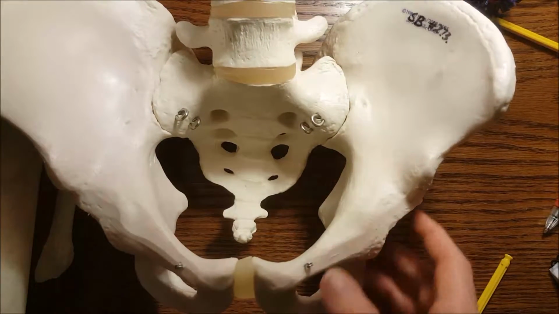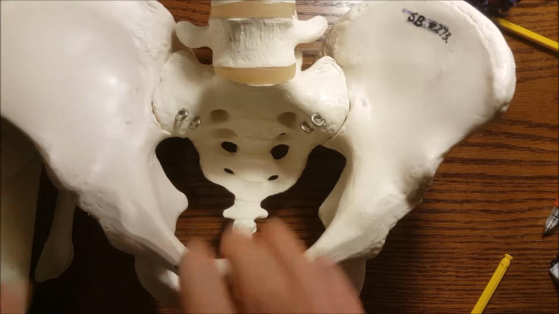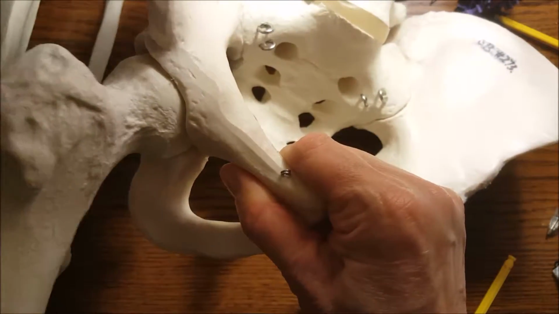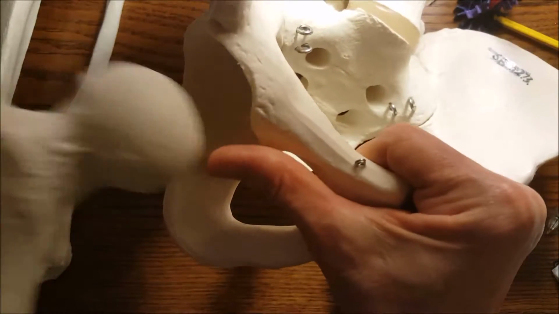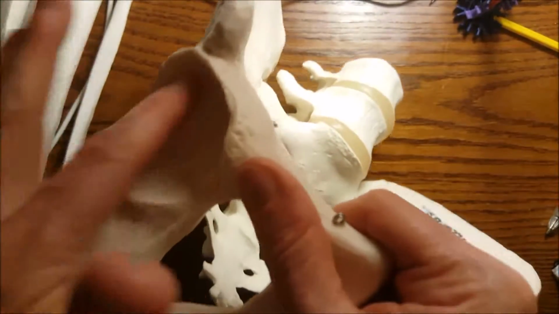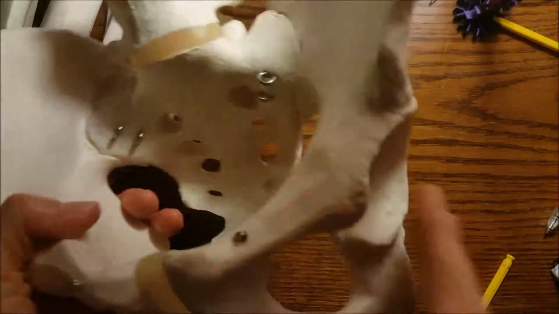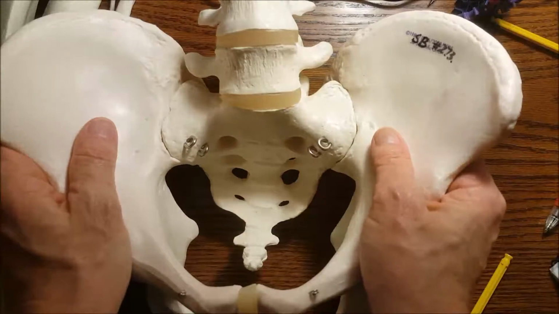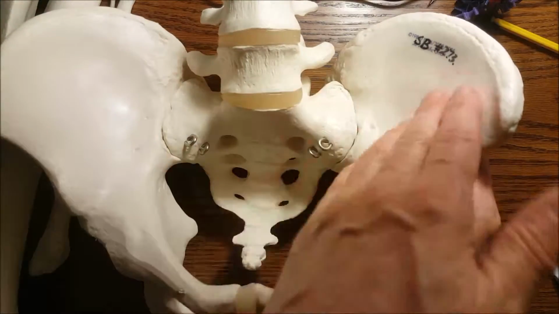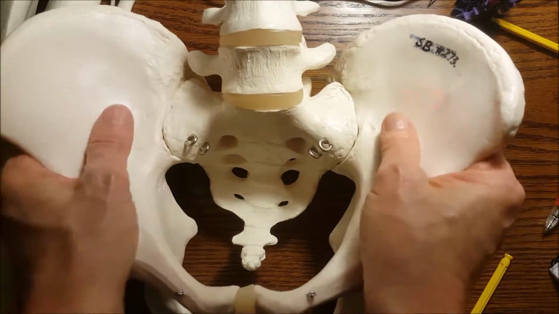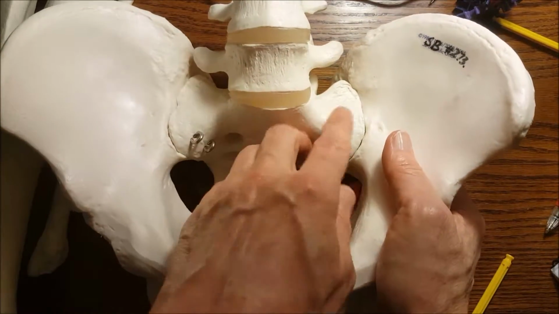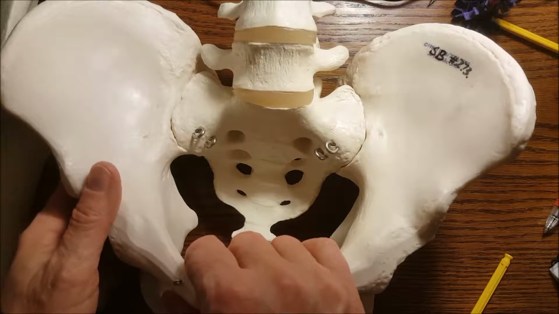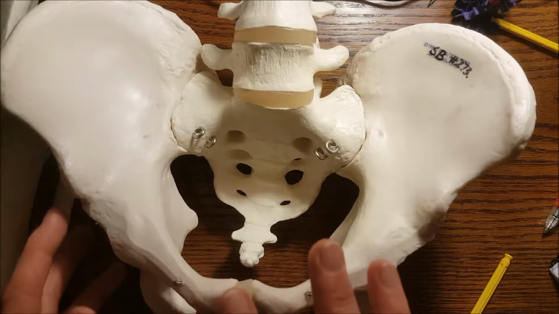Lower limbs, let's start with the pelvis, and how the femur is attached to the body. The femur's head fits right into the acetabulum, which is lateral on the pelvic bones. The pelvis is made up of three bones: two pelvic bones, the coxal bones, and one sacrum bone.